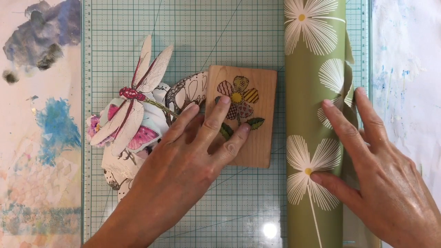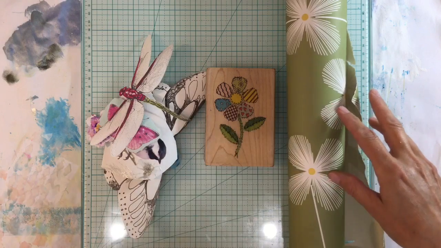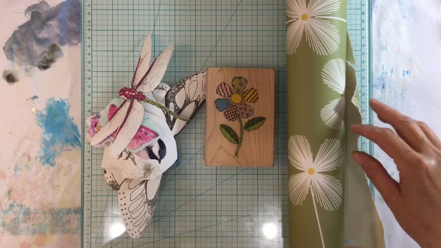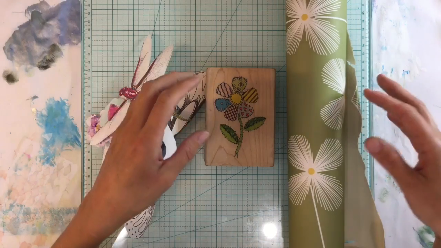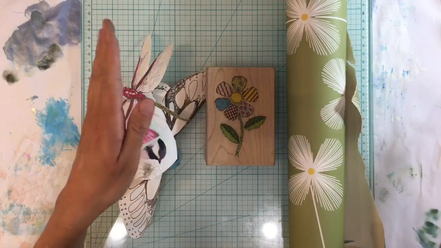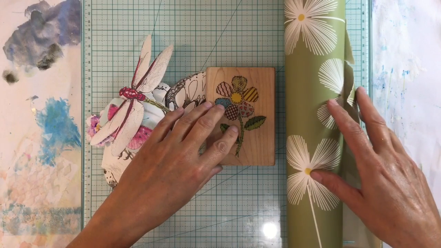The reason being that we've had several new people join the group, and a couple of weeks ago somebody had posted a comment saying that they didn't quite understand the concept of art journaling, and so I thought simplicity might be a good prompt to use.